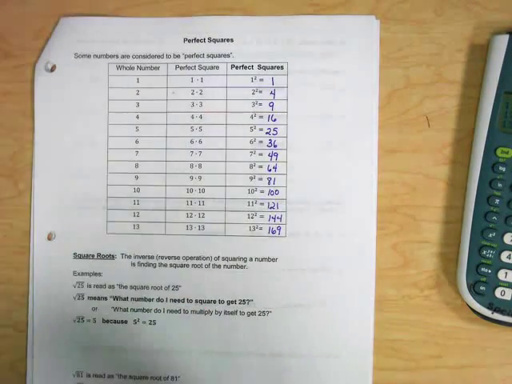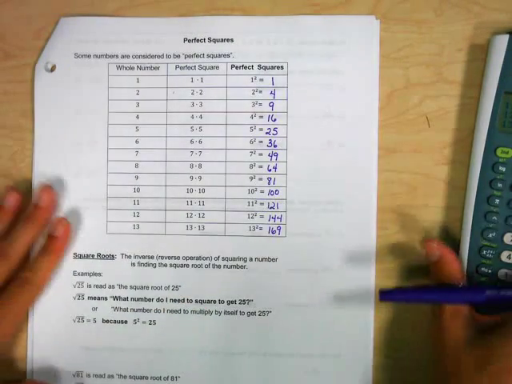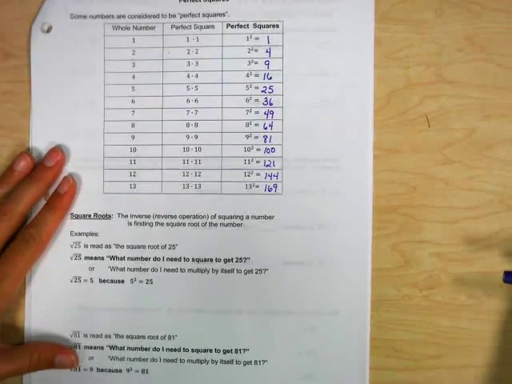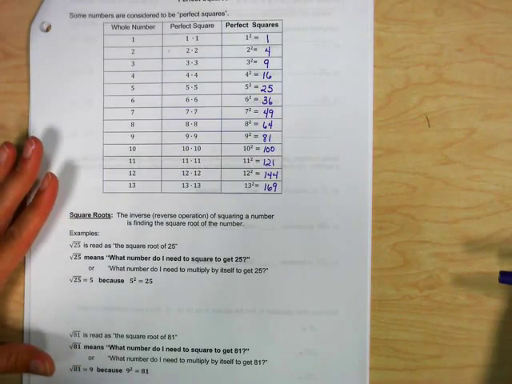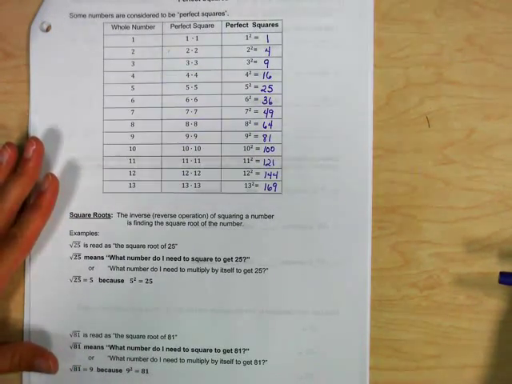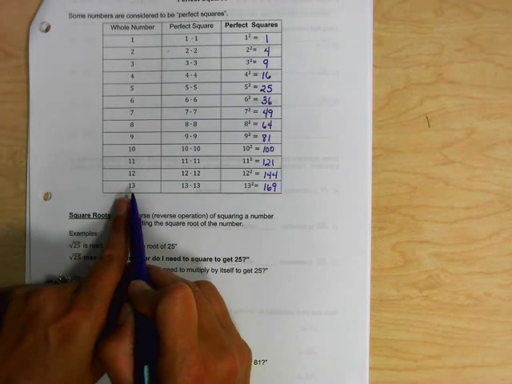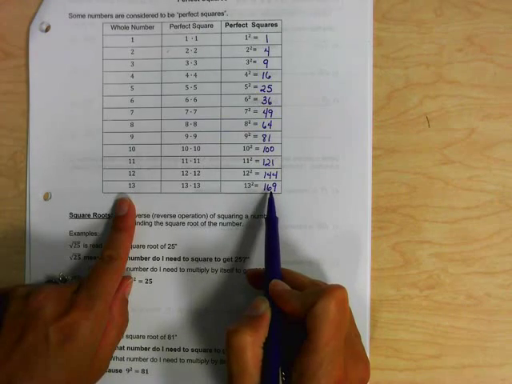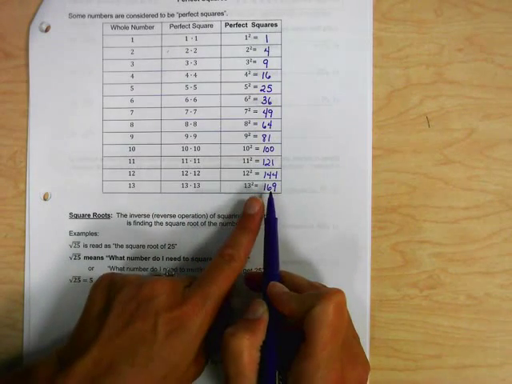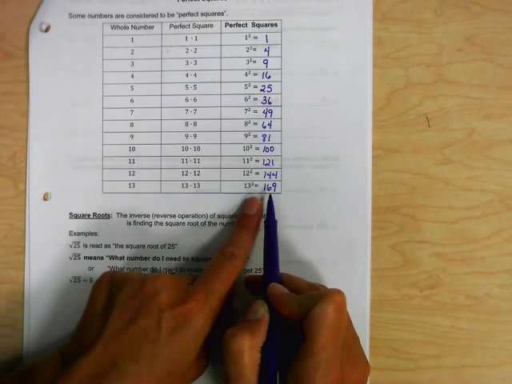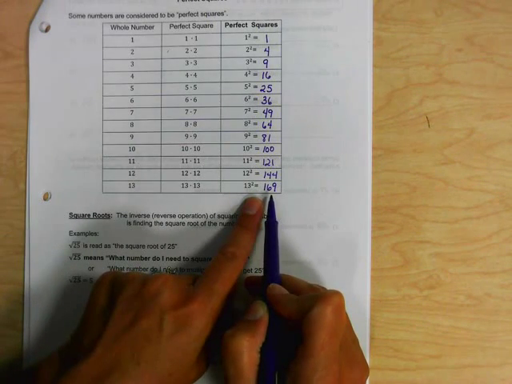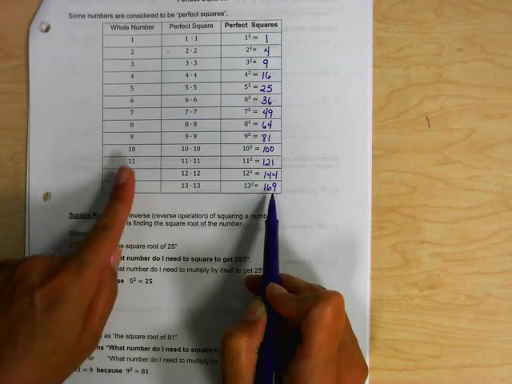All right, so that is an operation that we're really familiar with. But now what we're going to do is the reverse operation. And it's what's called the square root. So here, with this chart, we were given a whole number. We multiplied by itself to get a perfect square. Now we're going to start in this column and say, okay, what number did we square to get 169? And that is what's called taking the square root.